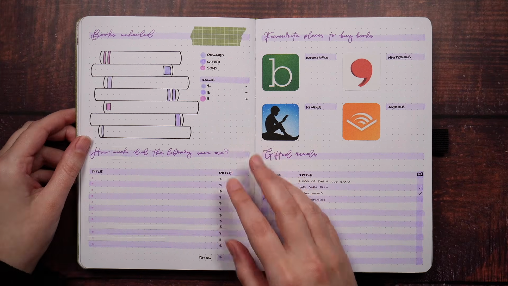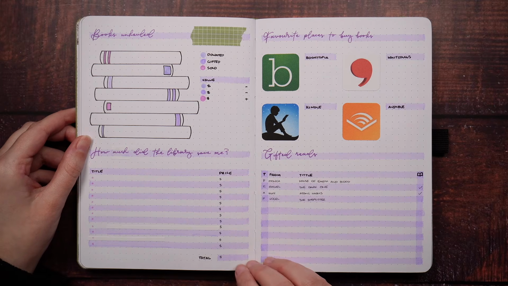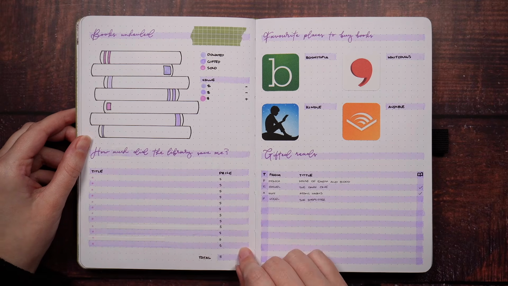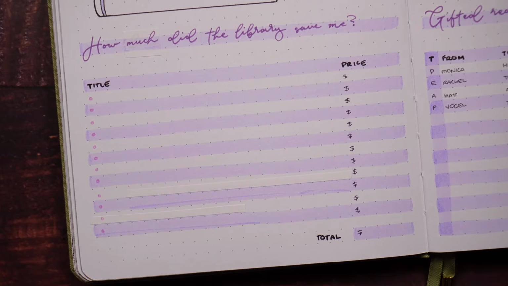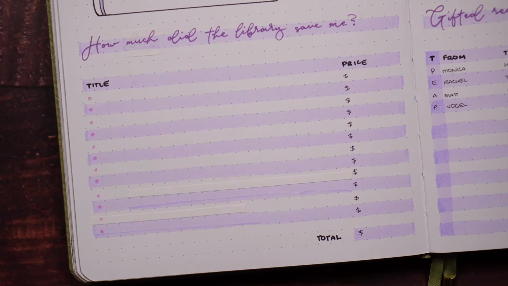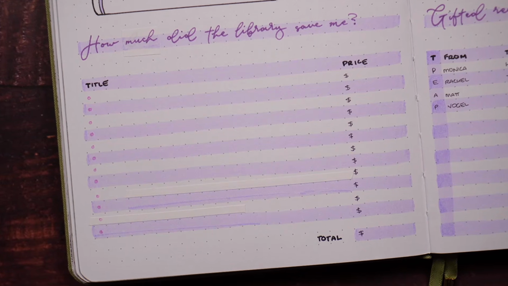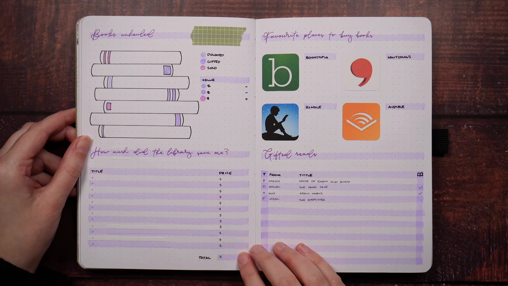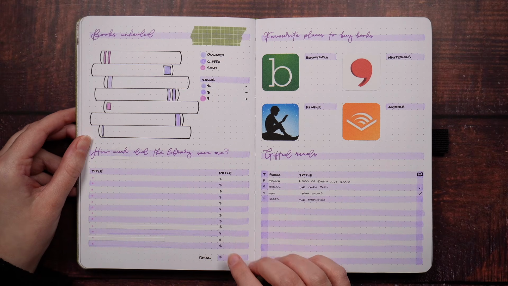Our next idea is another that isn't necessarily about purchasing books, but this one is a how much did the library save me log. In this one, you'd write out the title of all of the books that you borrowed from the library, and then write out how much that book would have been if you had to purchase it yourself. At the end of the month or year, whatever period, you just total up how much it was that you didn't end up spending because you went to the library and got those books instead.